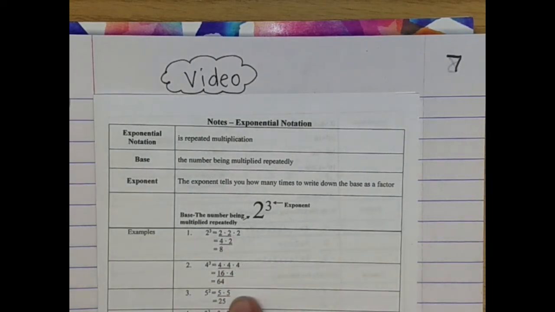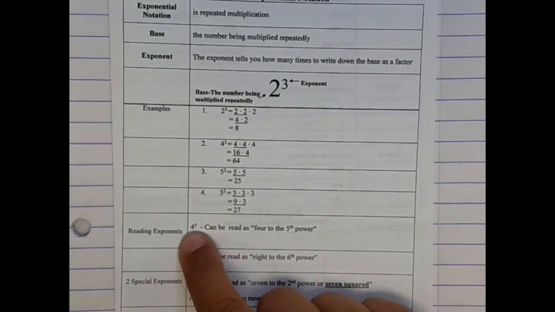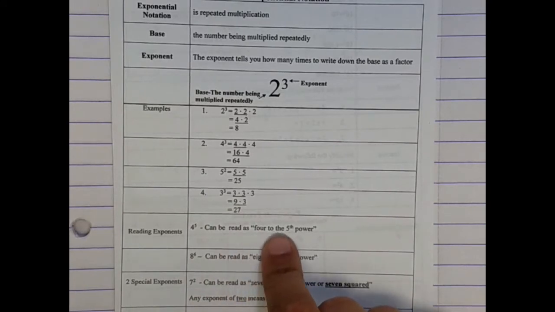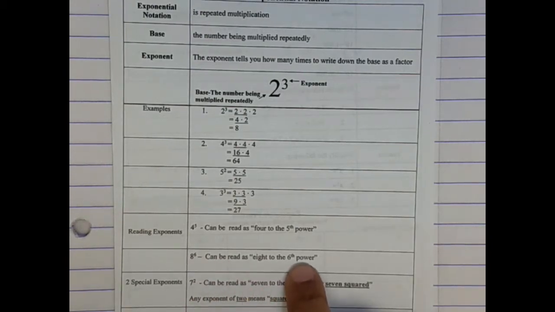Then you have a few more examples that you can take a look at. To read an exponent, this base of 4 with an exponent of 5 can be read as 4 to the 5th power. This base of 8 and exponent of 6 can be read as 8 to the 6th power.